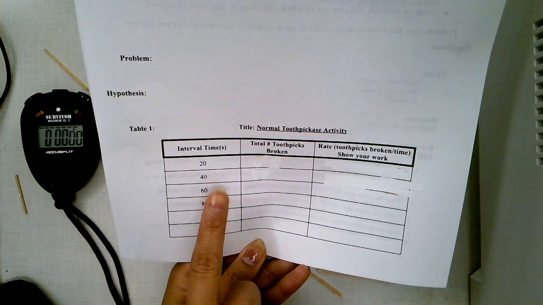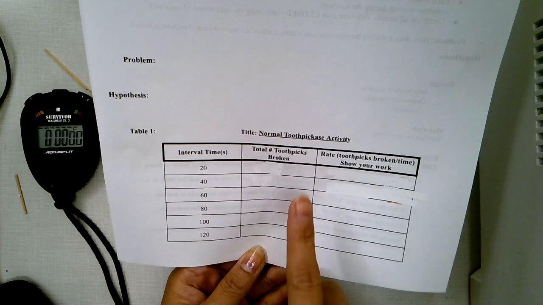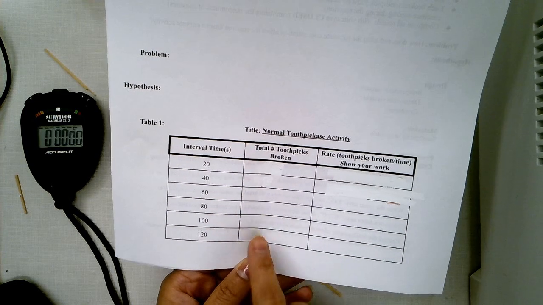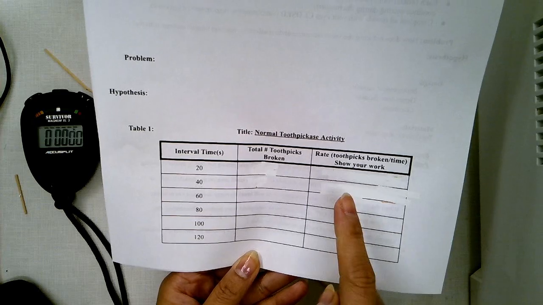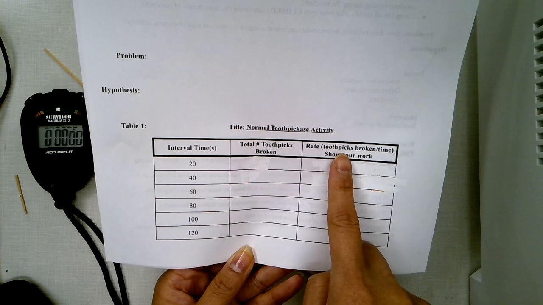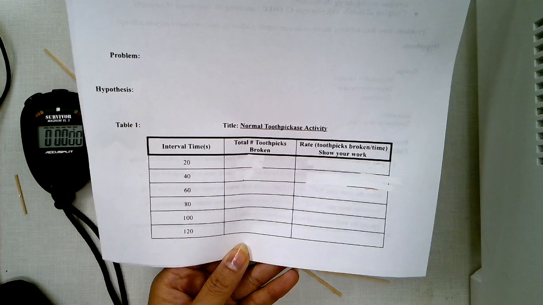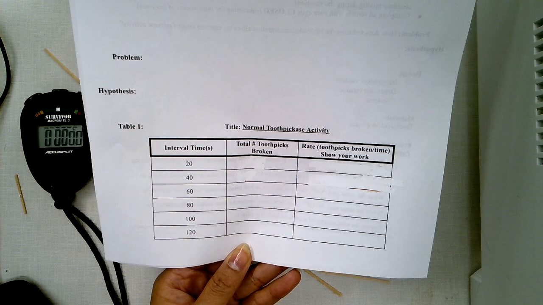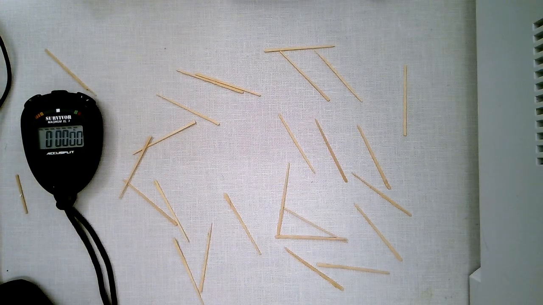So after every 20 seconds, you're going to stop, pause the video, and then make sure that you count up the total number of toothpicks that are broken, and then figure out the rate, which is the amount of toothpicks that were broken in that time, and write it to the nearest hundredth. So here are the toothpicks, they're all scattered, okay?